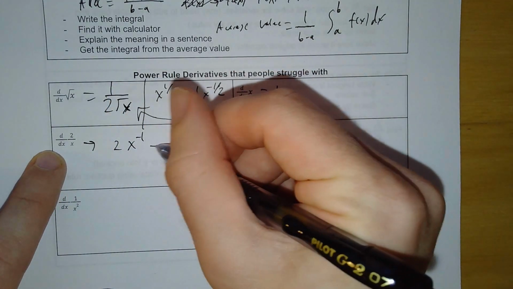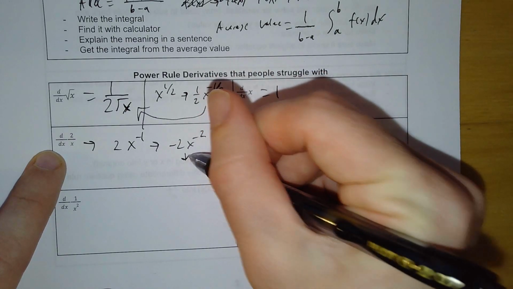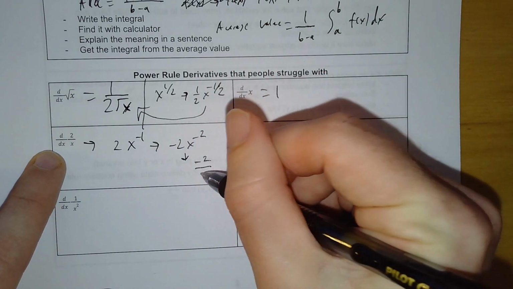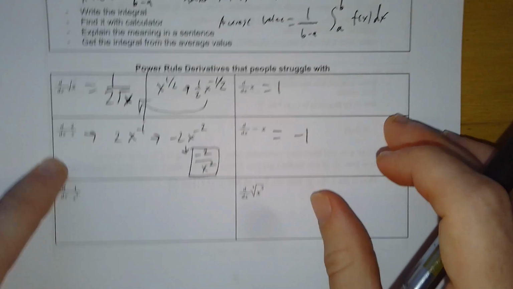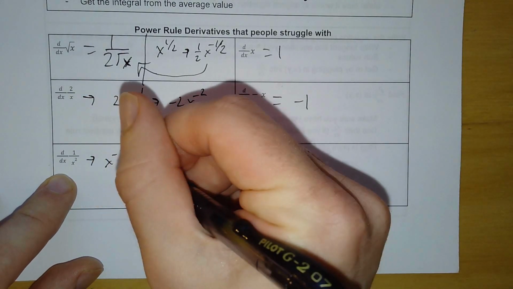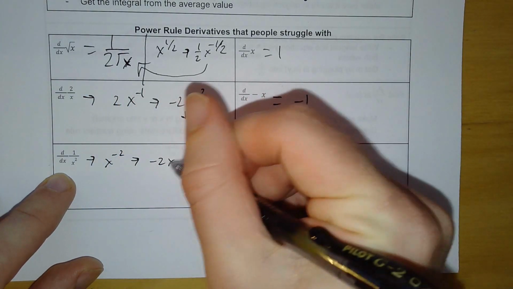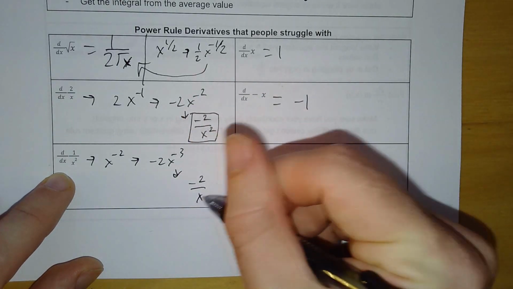So we differentiate that. We're going to get negative 2x to the negative 2, which is negative 2 over x squared. Okay, so be familiar with that. The same thing here, 1 over x squared, that is the same as x to the negative 2, which will become negative 2x to the negative third, which is negative 2 over x to the third.